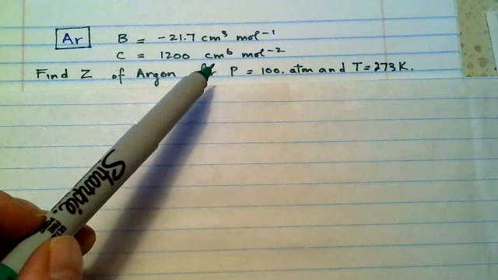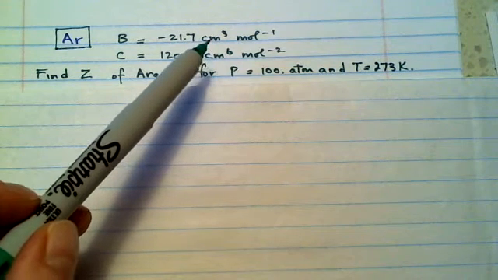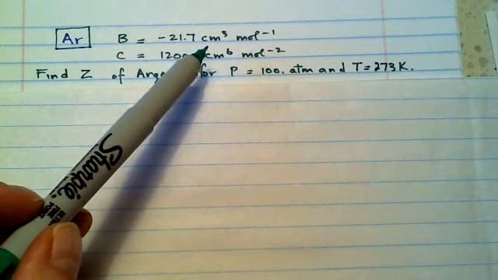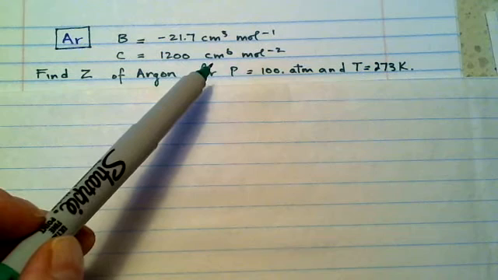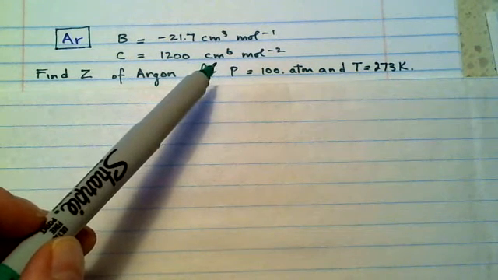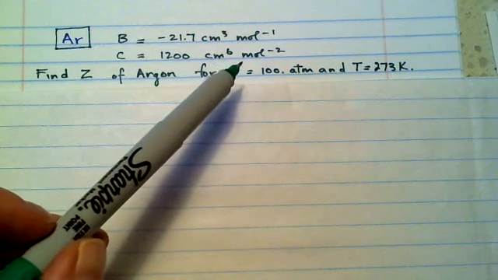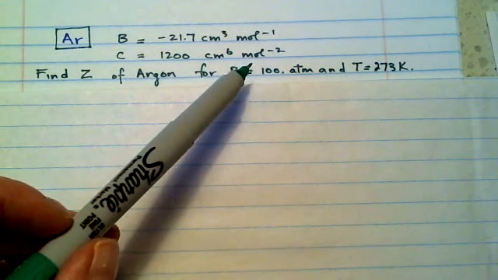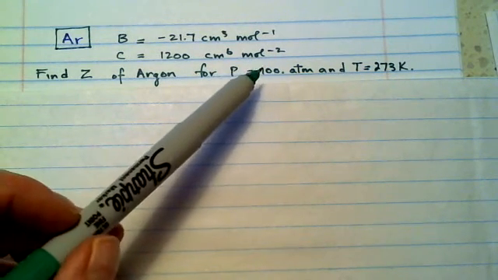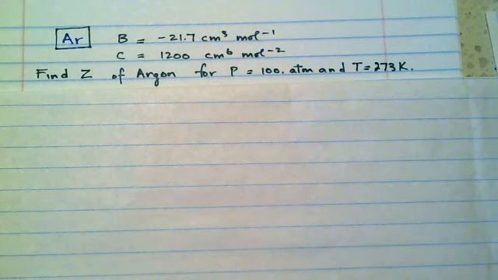So that would be in mils. What would it be? If centimeter cubed is milliliters, centimeters to the 6 is milliliters squared. So if you want to change those units, go ahead. And that's per mole squared, or mole to the minus 2.